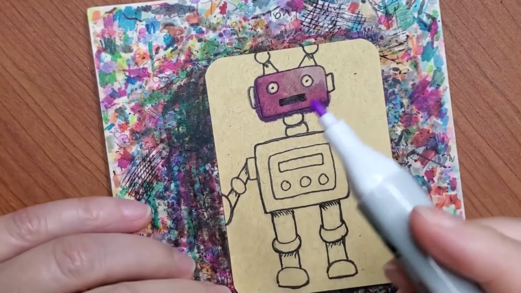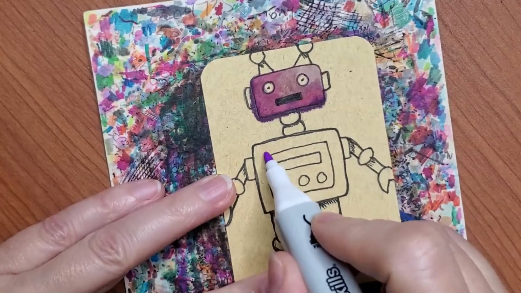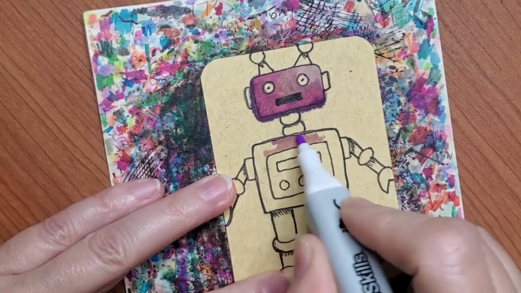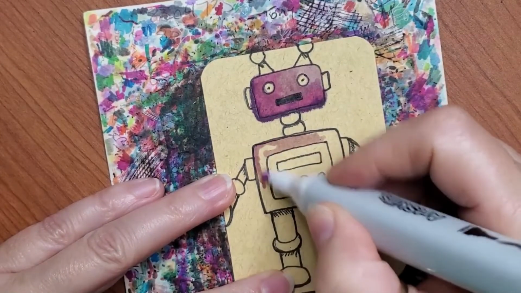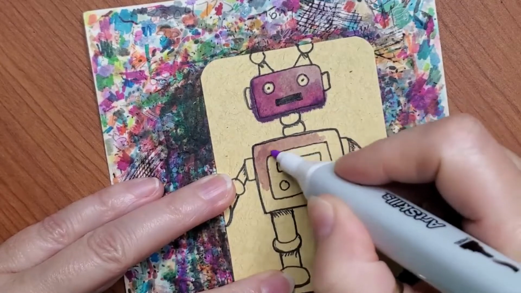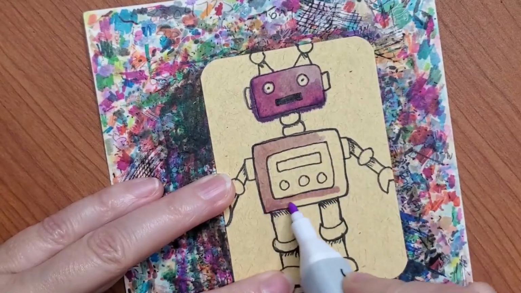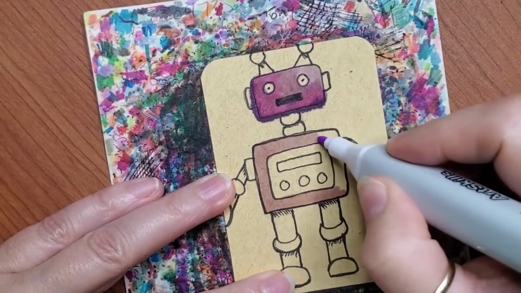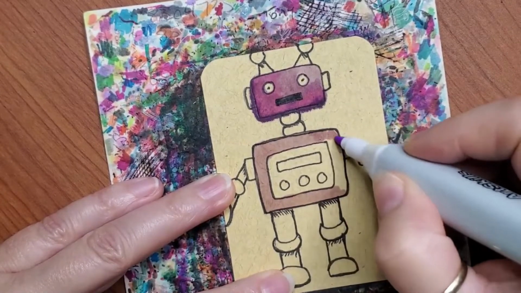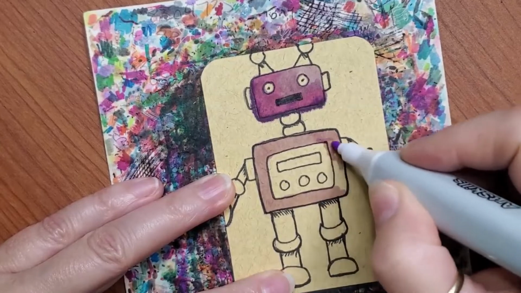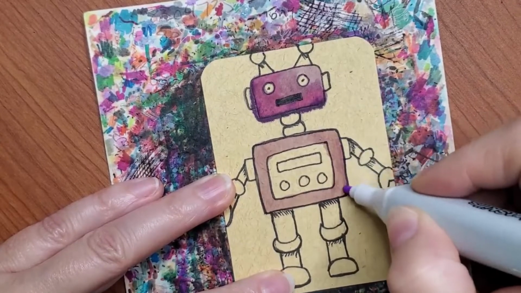So these markers must have more of the alcohol in them. They must have a higher concentration of alcohol. But you don't know how the markers actually work unless you try them out.